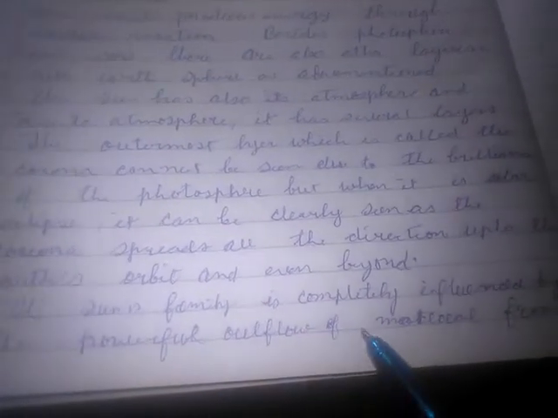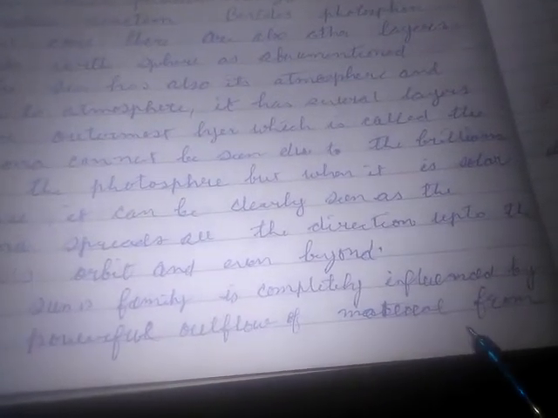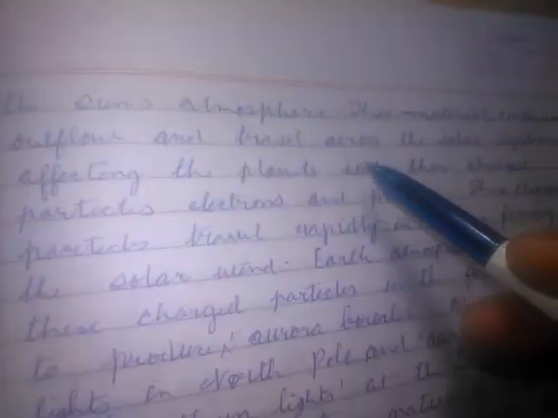The Sun's family is completely influenced by the powerful outflow of material from the Sun's atmosphere.